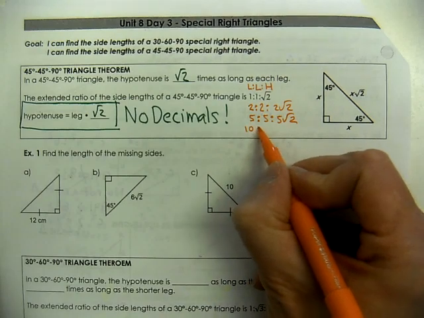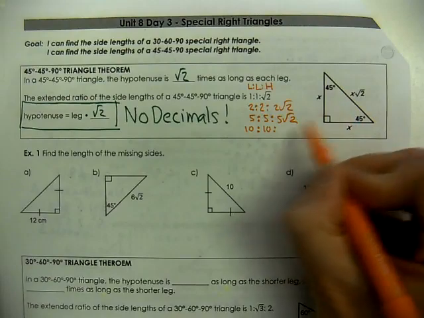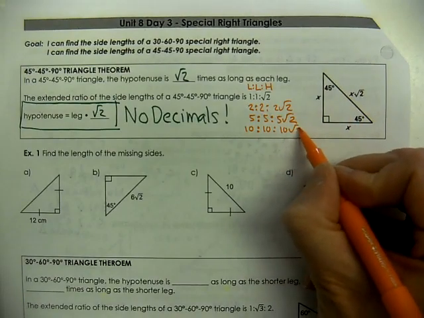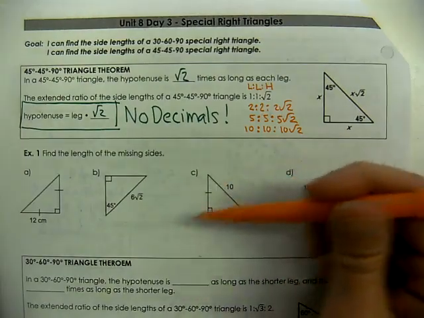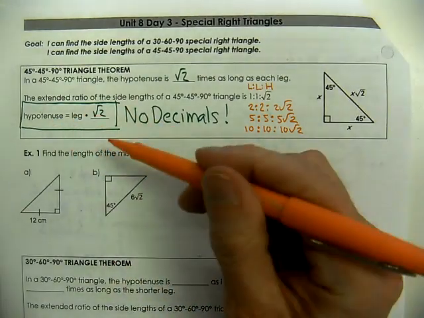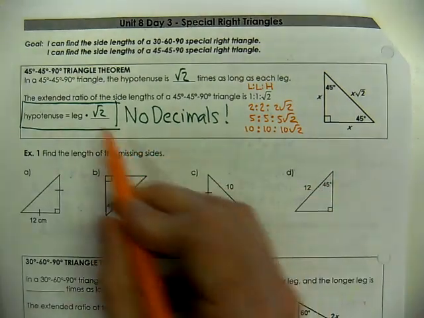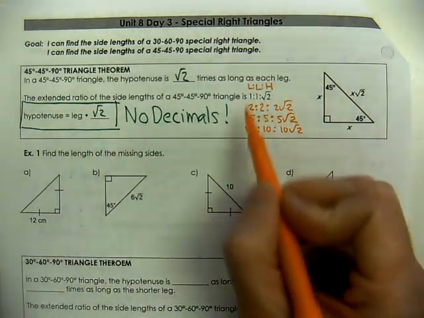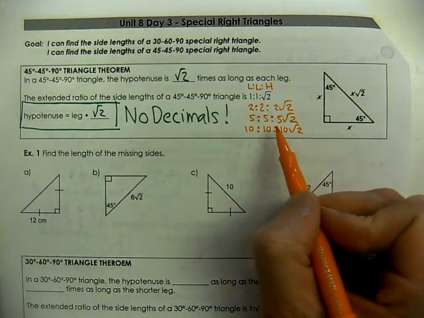So if this is a 10, this leg would be a 10, and this hypotenuse would be 10 times root 2. So that's a way of viewing it. We're going to primarily be focusing on setting up the equation and plugging in the values we have and working our algebra to find the missing sides. But that's a way of representing how those sides relate to each other in their lengths.